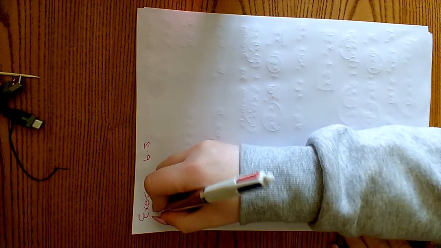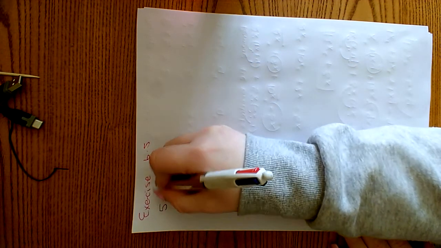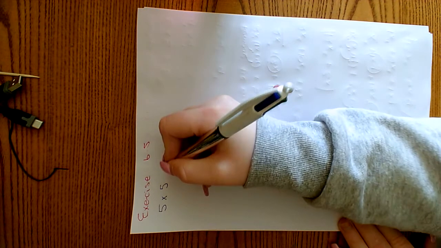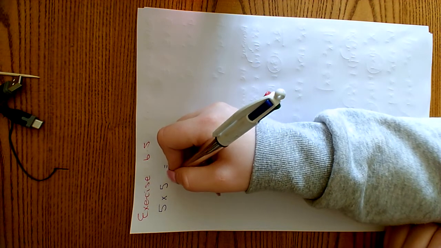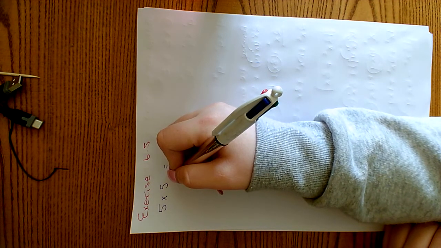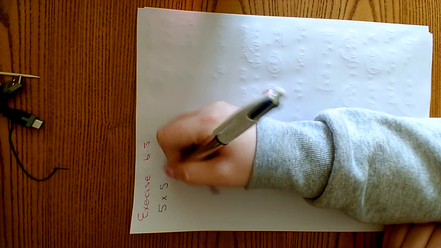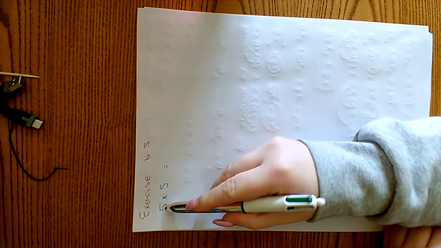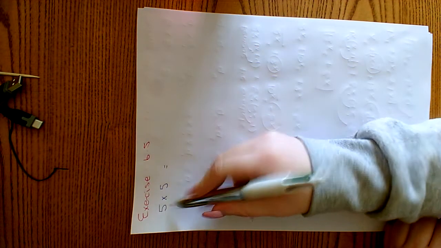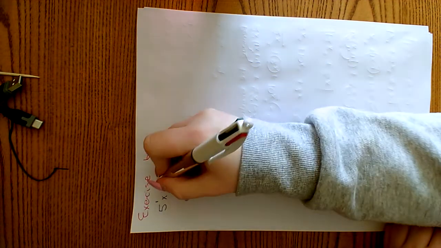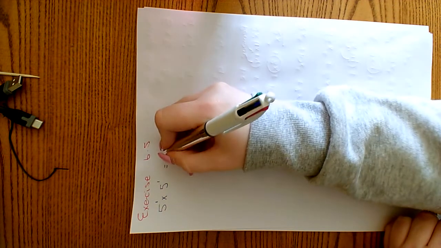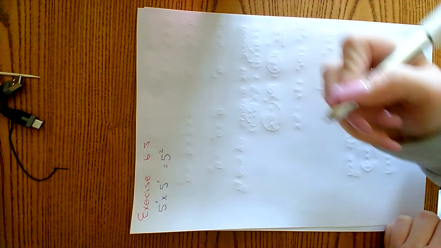So the first one that I have is 5 multiplied by 5. I'm asked to write each of the following as a single term to a power without using the multiplication symbol. So this here, 5 multiplied by 5, this is my base. I have an imaginary 1 here, an imaginary 1 here, so it's going to be 5 to the power 2.